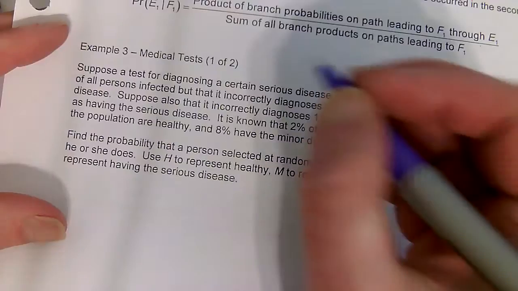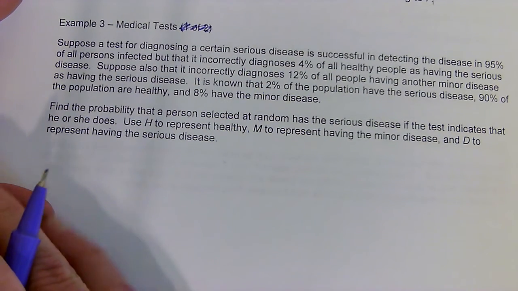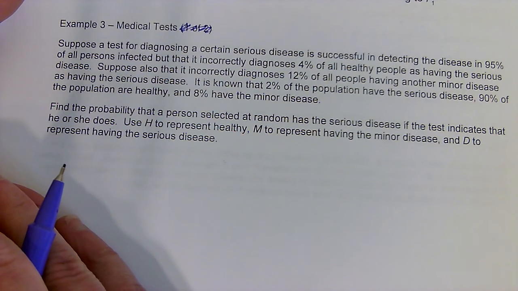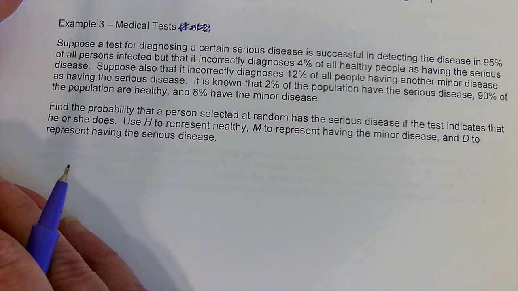Suppose a test for diagnosing a certain serious disease is successful in detecting the disease in 95% of the people infected, but it incorrectly diagnoses 4% of all healthy people as having the serious disease. Suppose also that it incorrectly diagnoses 12% of all people having another minor disease as having the serious disease.